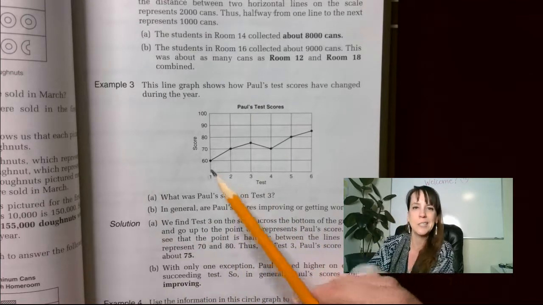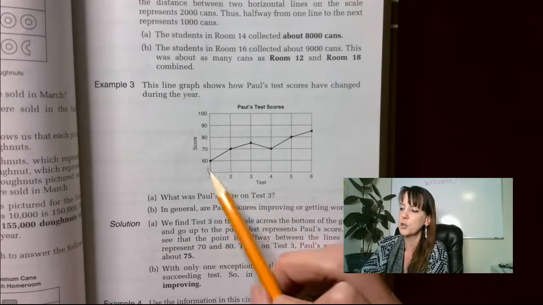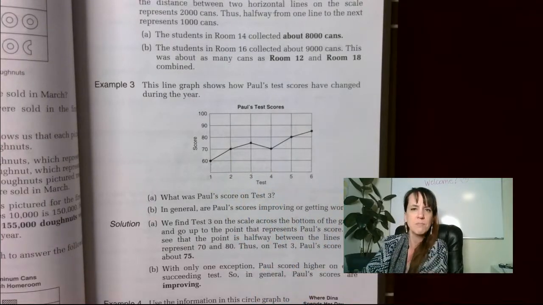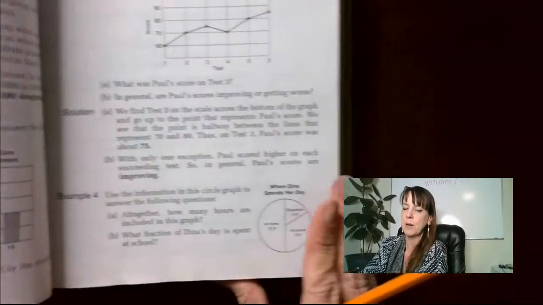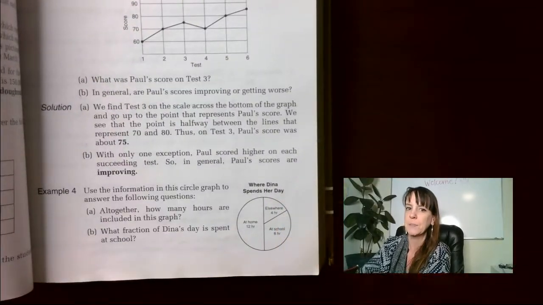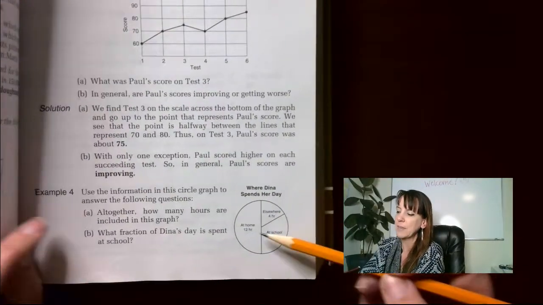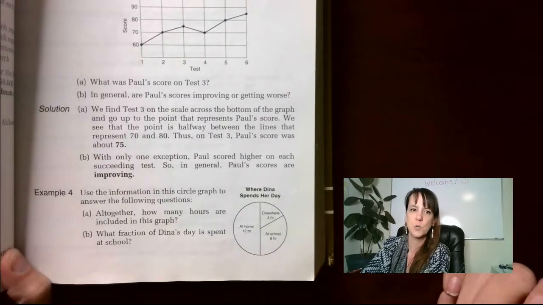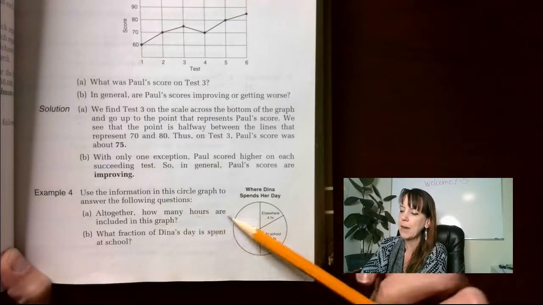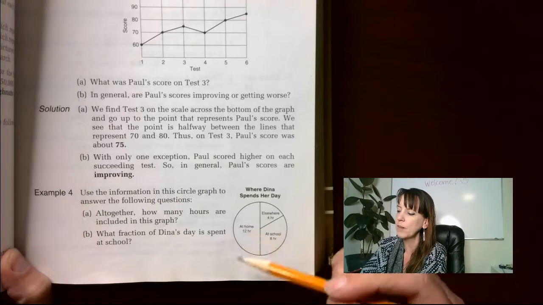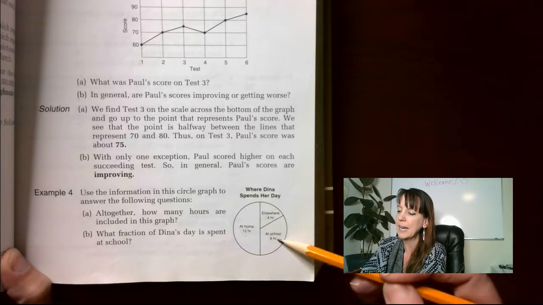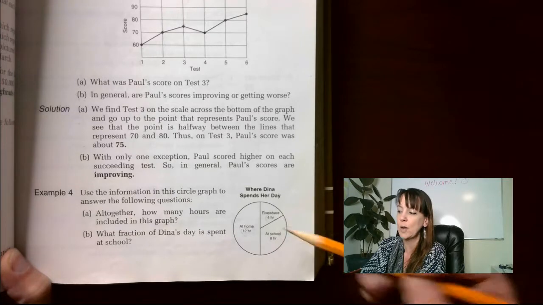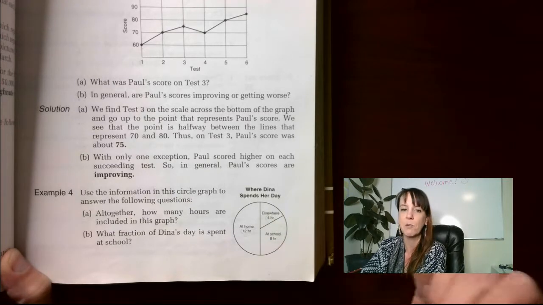Well, if you take a look, this is what a line graph is good for: it's showing a slant upward, right? So in general, they're getting better. This one down here at the bottom is called a circle graph, where Dina spends her day at home, elsewhere, or at school. Altogether, how many hours are included in this graph? Well, we've got 12 hours here, 8 hours here, and 4 hours here. 8 and 4 is going to give us 12 hours. 12 plus 12 is 24.